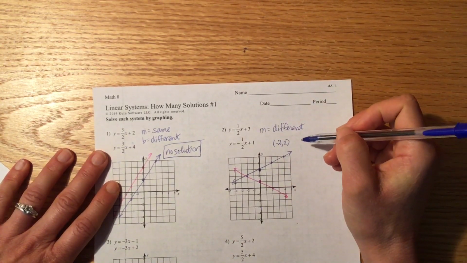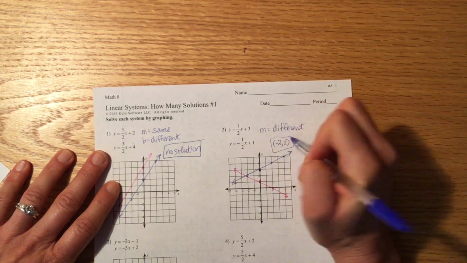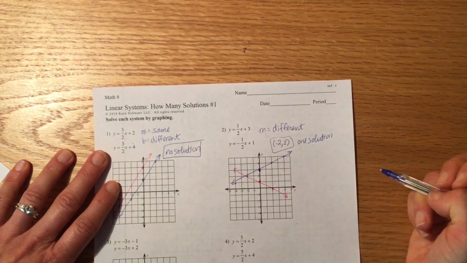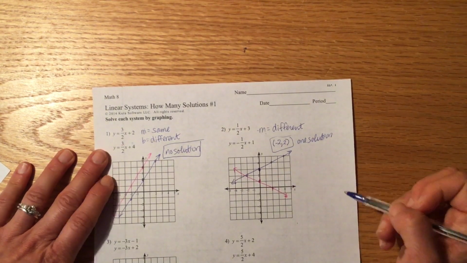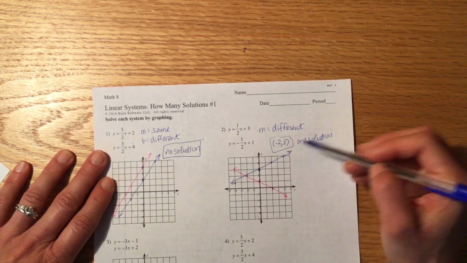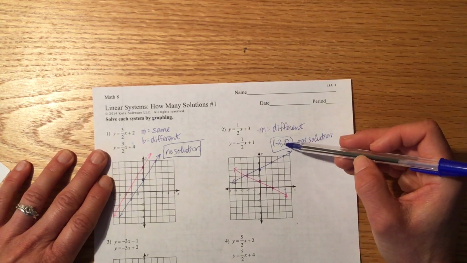All you have to realize right now is that if there are different slopes, there is always one solution. And that's what type of answer you're going to get most of the time. Just things to be aware of and to recognize when you're going to get one solution. The answer is not one solution. The answer is the ordered pair.